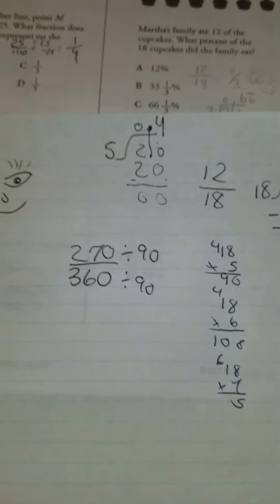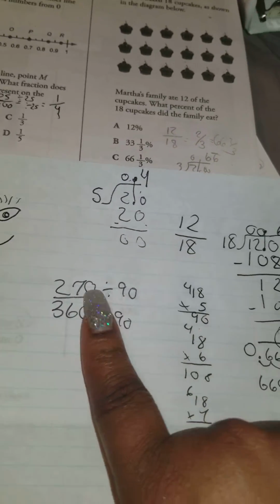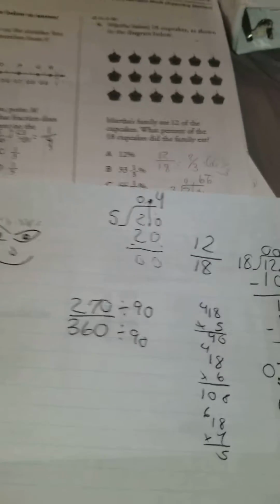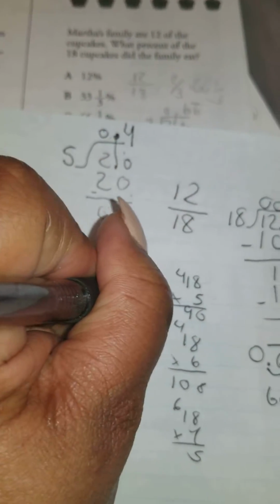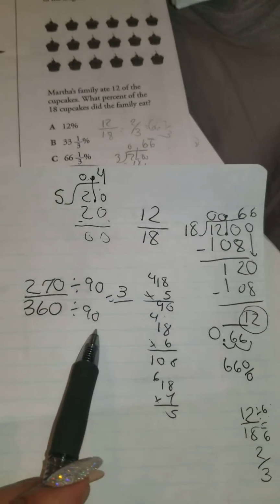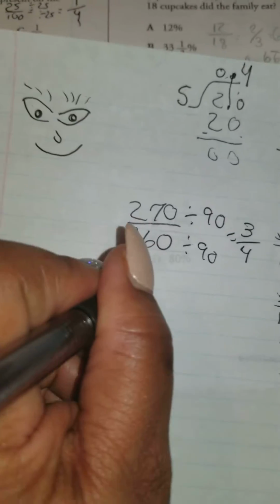And again, just act as if the 0 isn't there for a while. 9 goes into 27 3 times, so 90 goes into 270 3 times. 9 goes into 36 4 times, so 90 goes into 360 4 times. So we have 3 over 4.